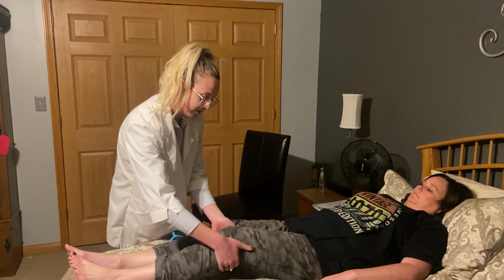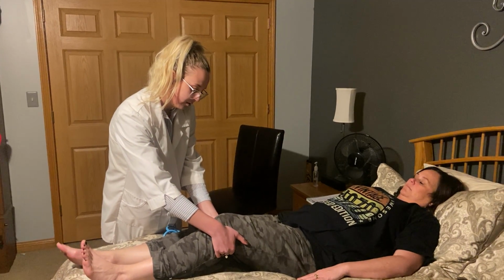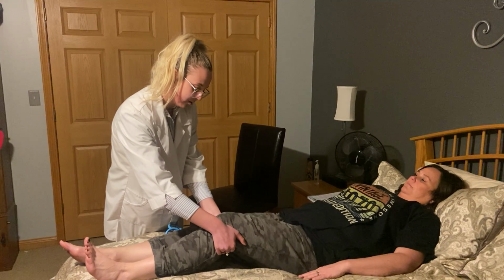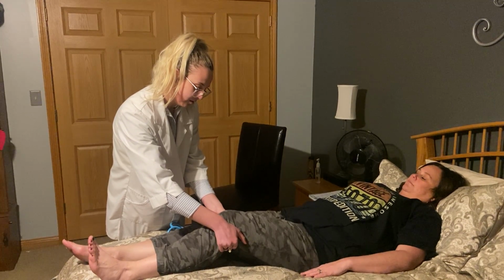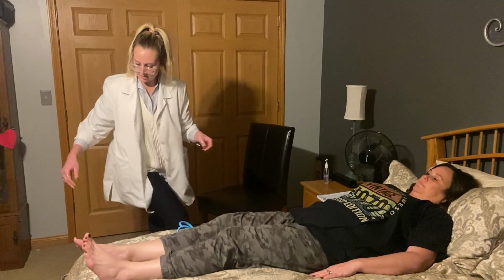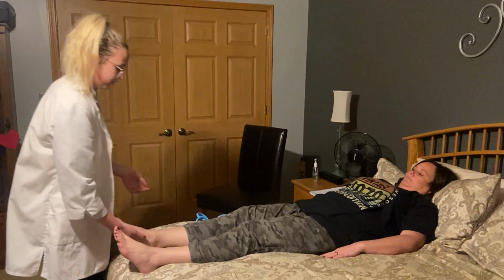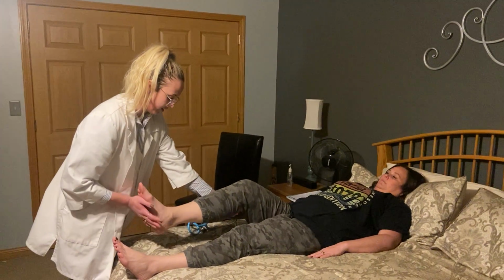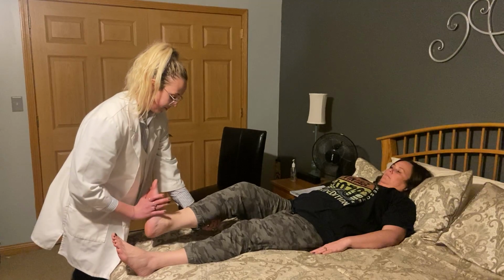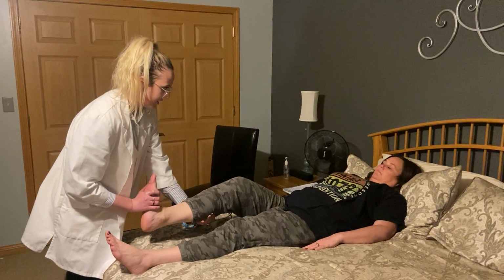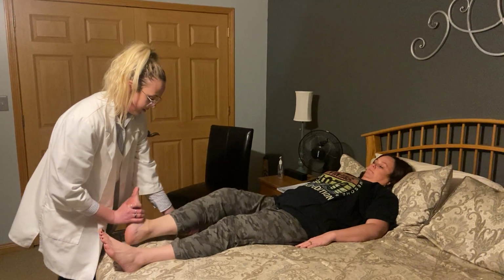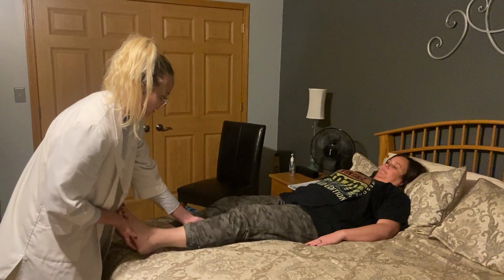Okay, I'm going to do your other side. Okay. Next, I'm going to check for the Homan sign here. So Ron, I'm going to lift your leg up a little bit here. I'm going to feel your calf, and I'm going to push this way. Are you feeling any pain in your calf? No. Okay. Good. Same thing on this side.